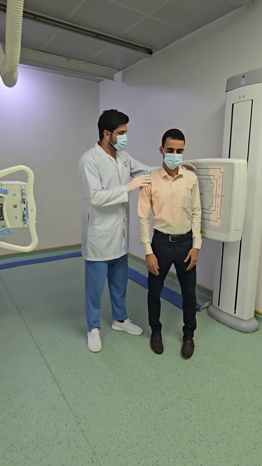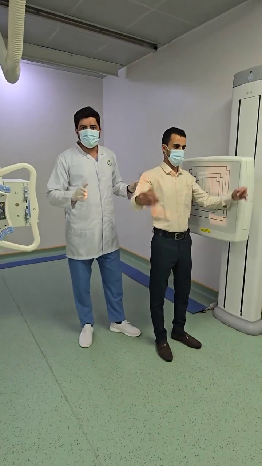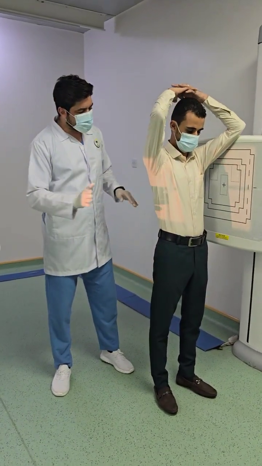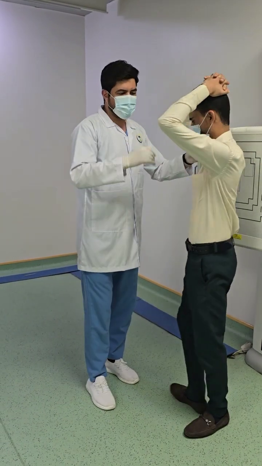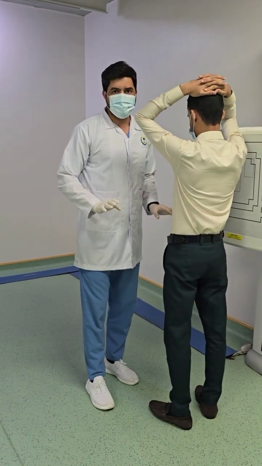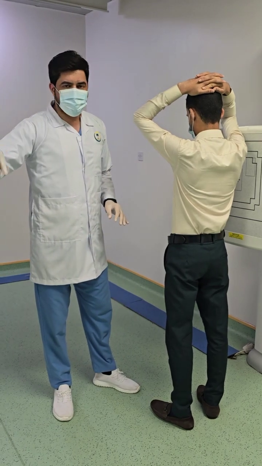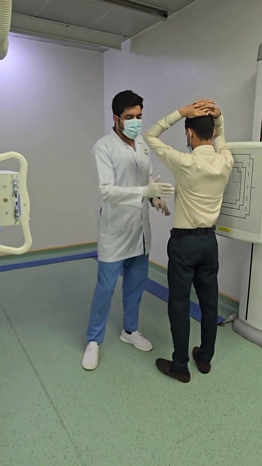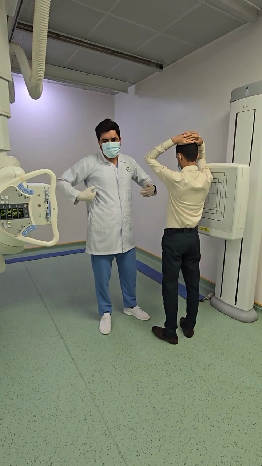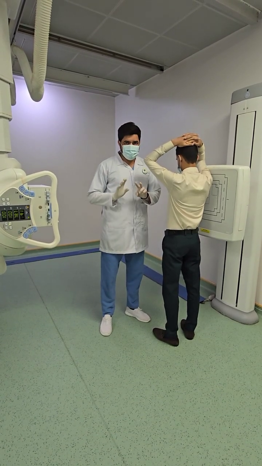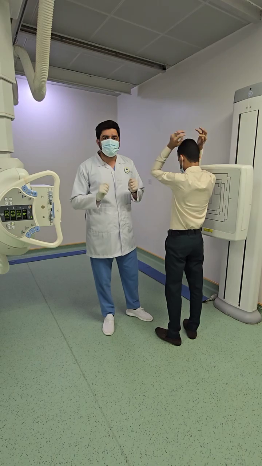In the lateral position, the patient will stand sidewise, either on the right side or on the left side. This is the right side, and this is the left side. See, the X-ray will come out from the X-ray tube and interact at one side of the body, either the right side or the left side. This is the lateral. Now we will come again to the PA.